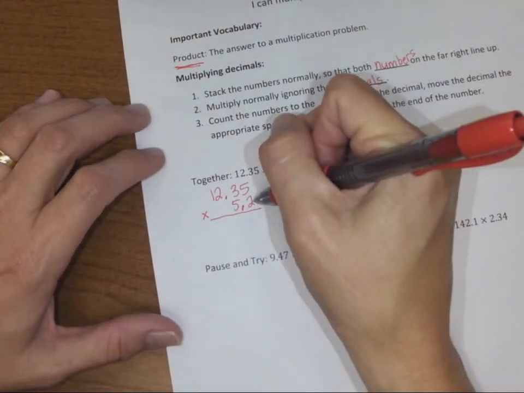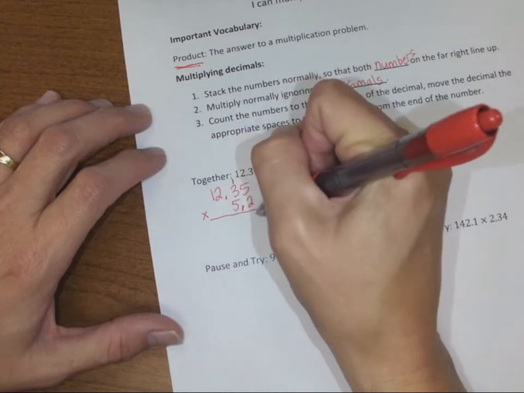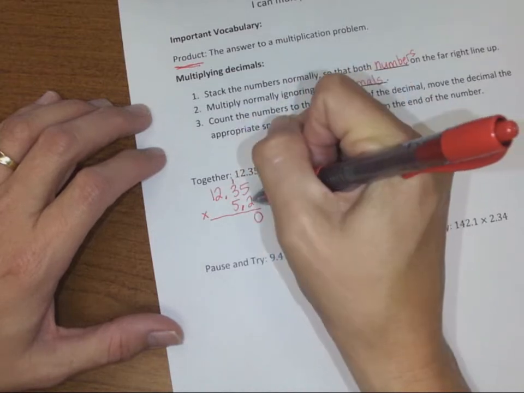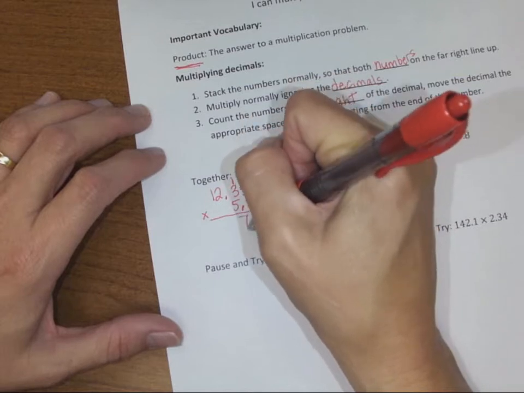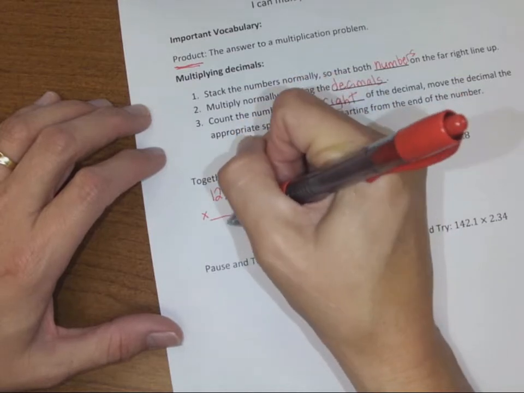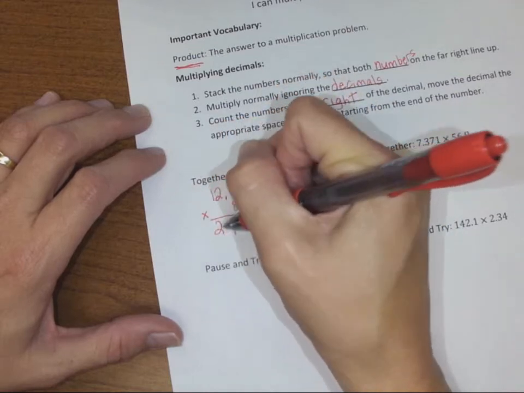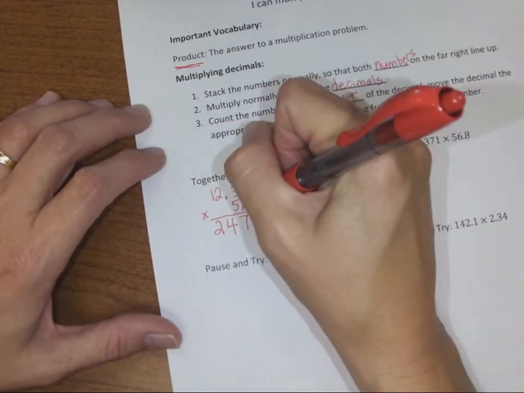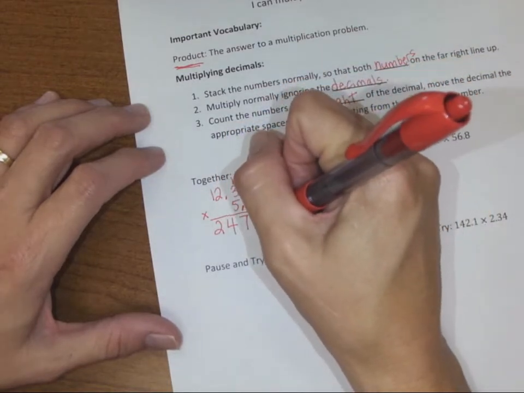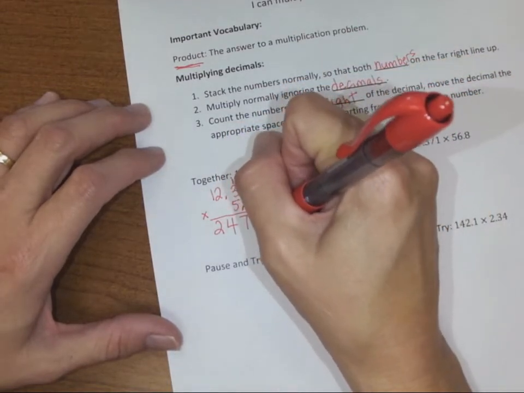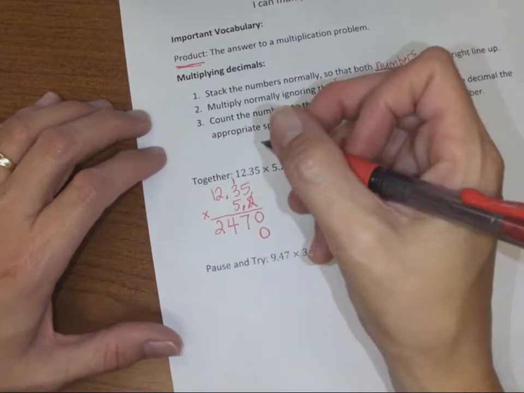So we start with the 2. 2 times 5 is 10. 2 times 3 is 6, plus 1 is 7. 2 times 2 is 4. And 2 times 1 is 2. Personally, I like to cross out this 2. I'm done working with it. Now that I'm working on the 5, I'll put a 0 as a placeholder here, and then I'll start working with the 5s.